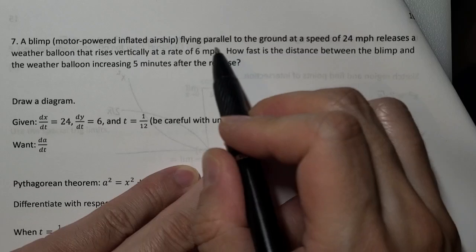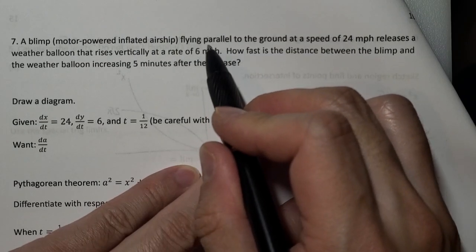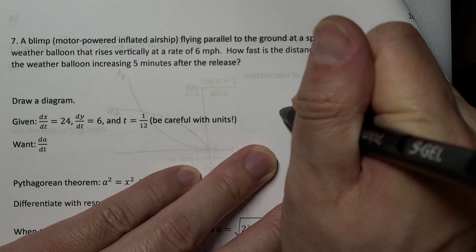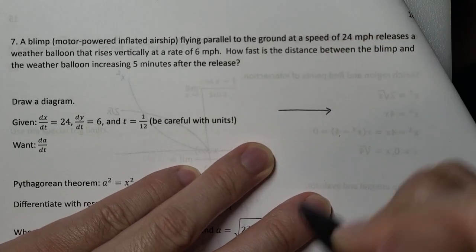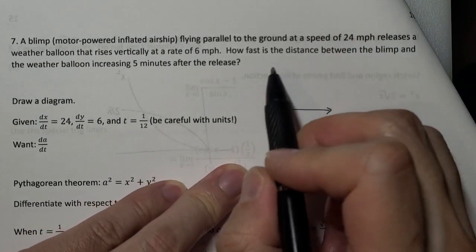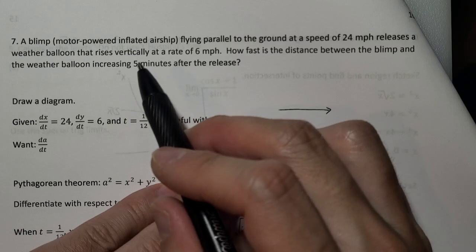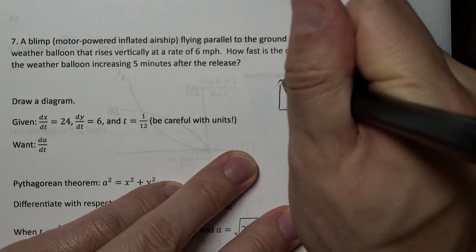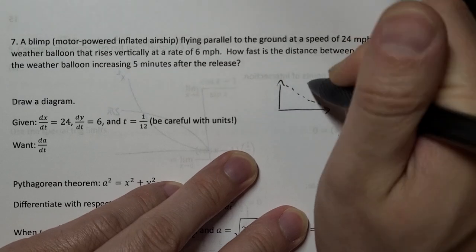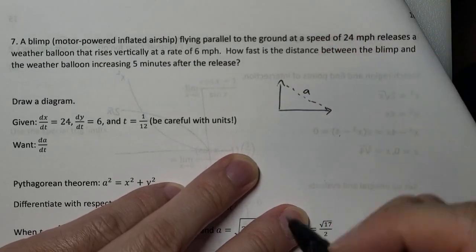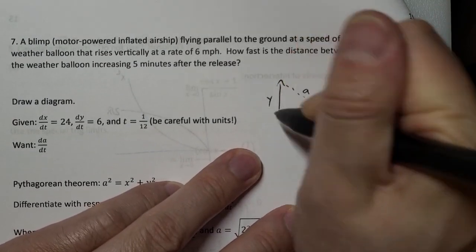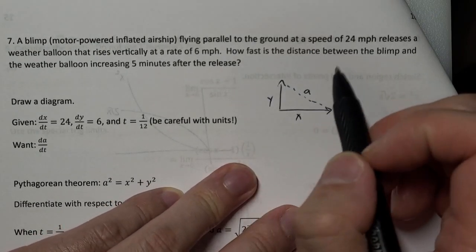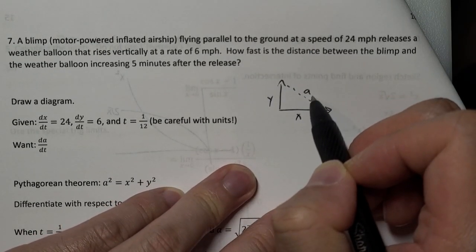So, flying parallel to the ground at a speed of 24 miles per hour. Let's say the blimp is going this way, right? And the weather balloon rises vertically at a rate of 6 miles per hour, so it's going this way. It's a triangle. This is the distance. Let's call it A. Call this X, call this Y. I don't want to call it D, distance, because we're going to differentiate, so I don't want to confuse you. So I'm calling it A.